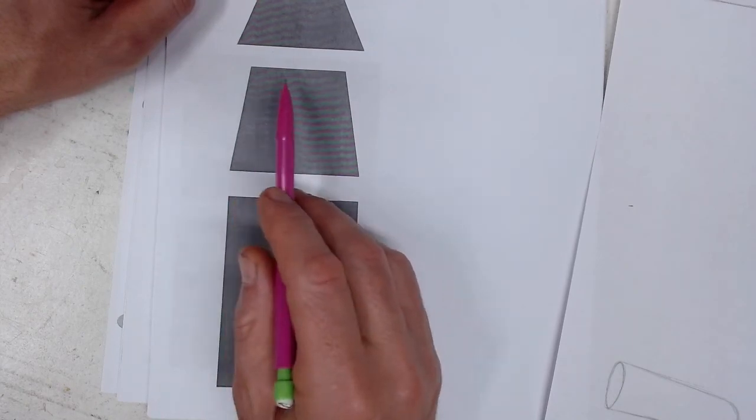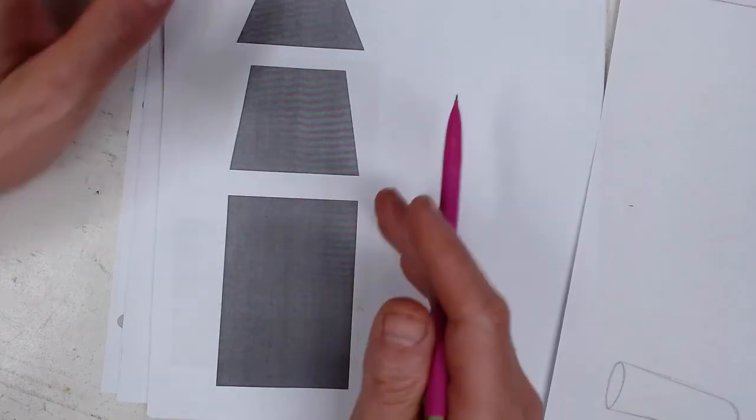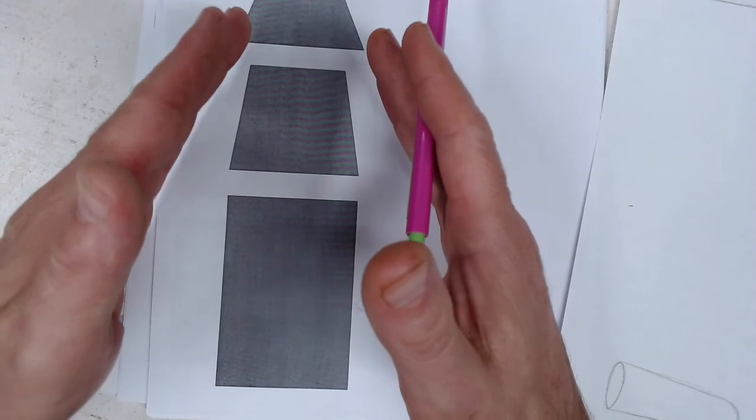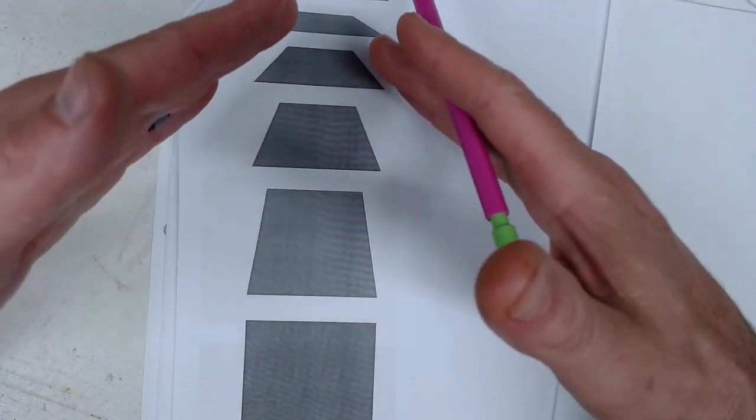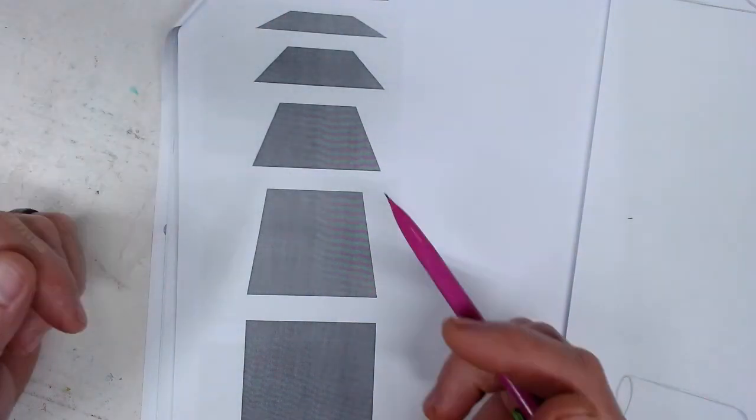They're parallel to one another. But these sides aren't anymore. They start to kind of push in. And as you start to look more and more, they start to push in more and more in terms of those angles. Okay? All right, so complete that.